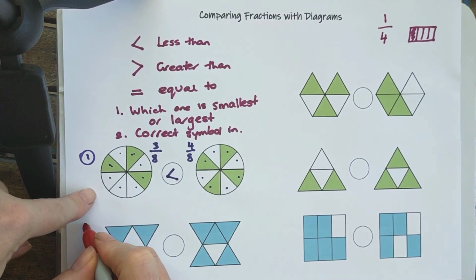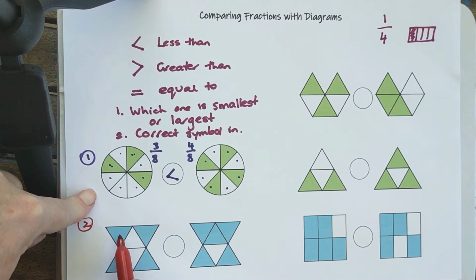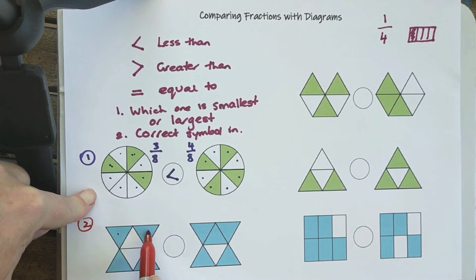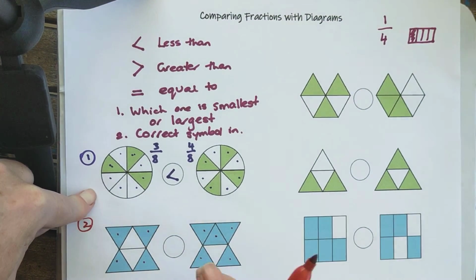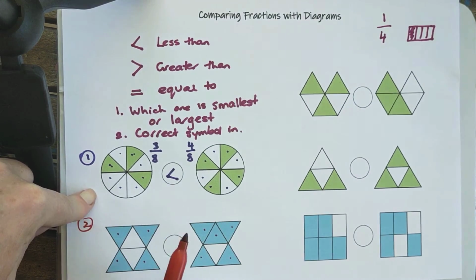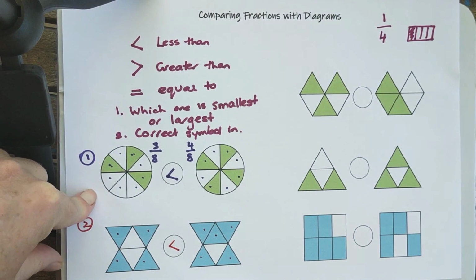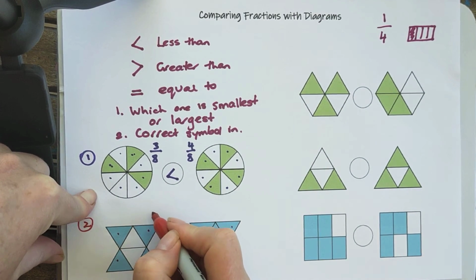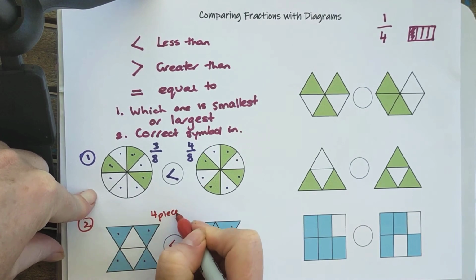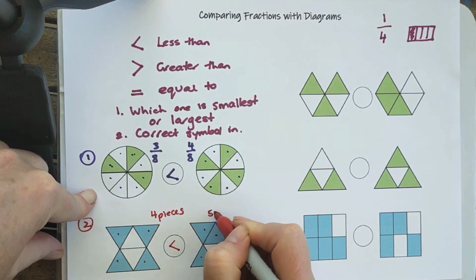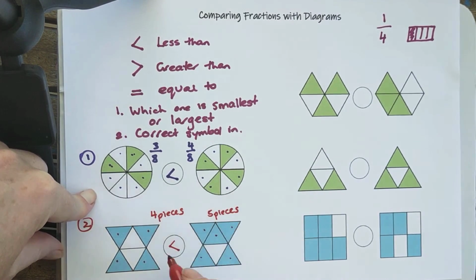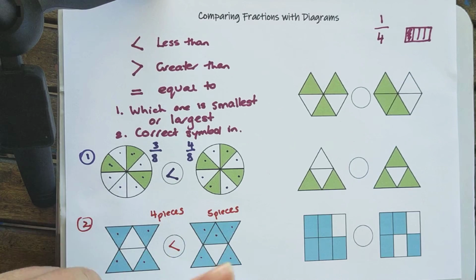If we have a look at our second one, we've got the same number of pieces cut up in our diagram, so that's good. Here we've got 1, 2, 3, 4 pieces shaded in. Here we've got 1, 2, 3, 4, 5. So that means that this one here is less than this one here. It's a smaller amount that's been coloured in because we only have 4 pieces here, and in this one we have 5 pieces. So 4 pieces is less than 5 pieces.